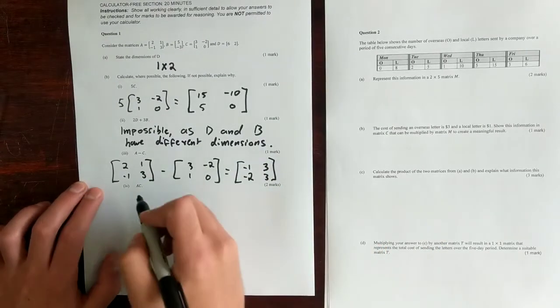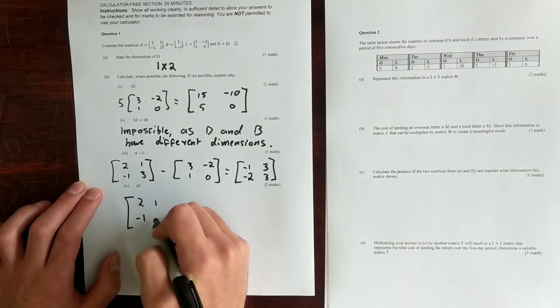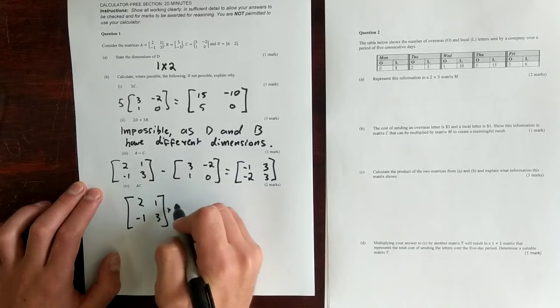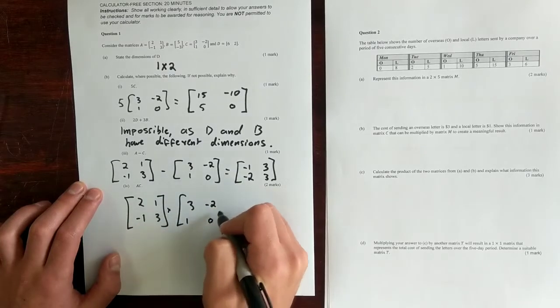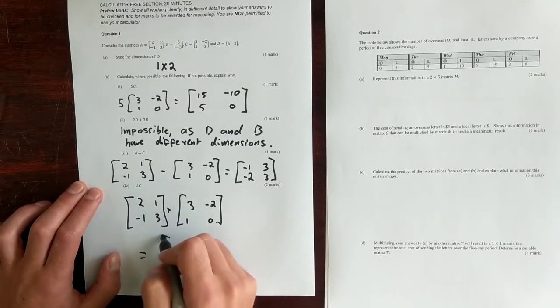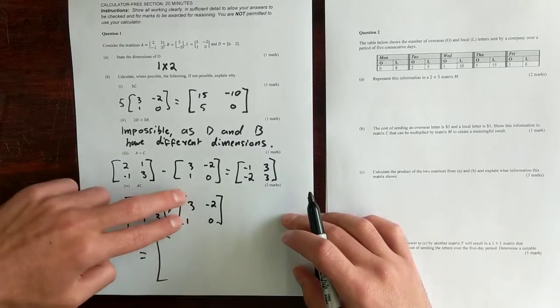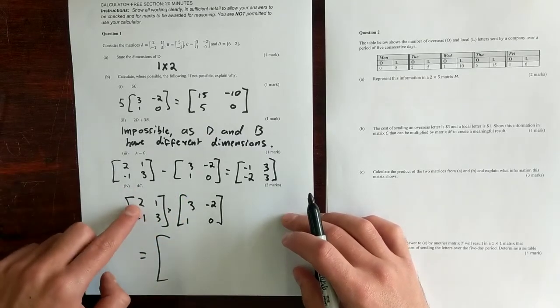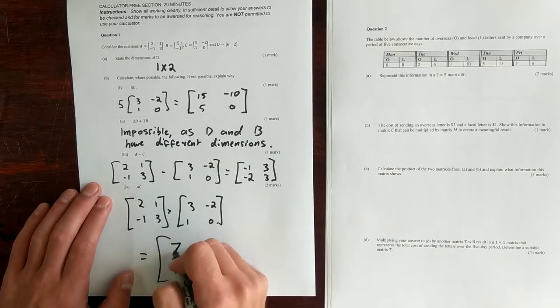A multiplied by C. So here we've got 2, 1, negative 1, 3, multiplied by 3, negative 2, 1, and 0. So we're going to do the first row here times that first column. So we're going to get 2 times 3 is 6, plus 1 times 1 is 7.